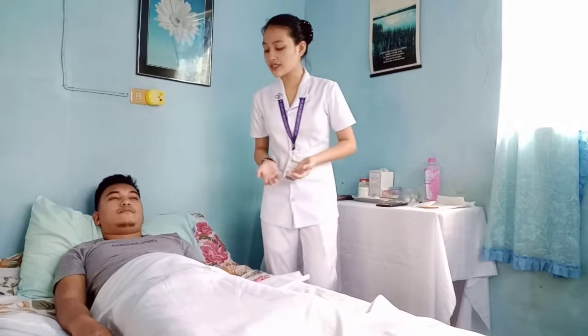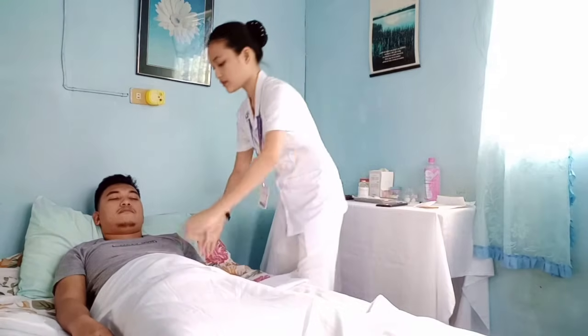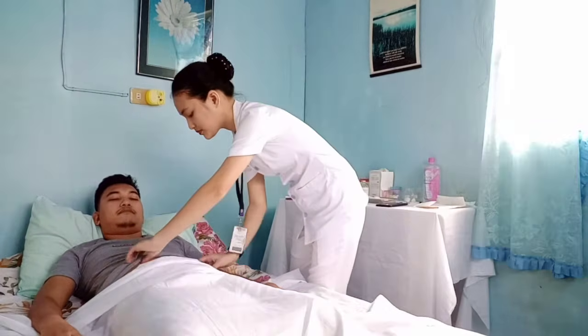Now determine which site will be used and expose the potential injection site. Now inspect the area for any bruising, inflammation, or edema. Best site could be the outer aspect of the upper arm, the abdomen, just below the costal margin to the iliac crest, and the anterior aspect of the upper thigh. Palpate the site and avoid any area that is tender. Sir, are you feeling pain in your abdomen?